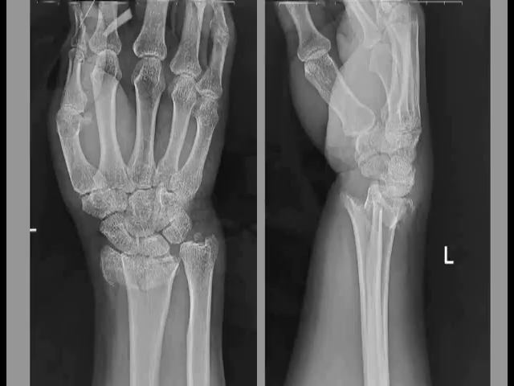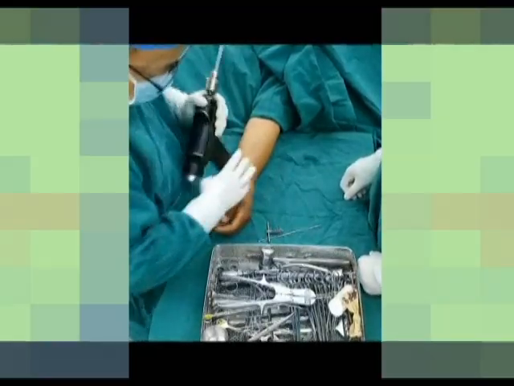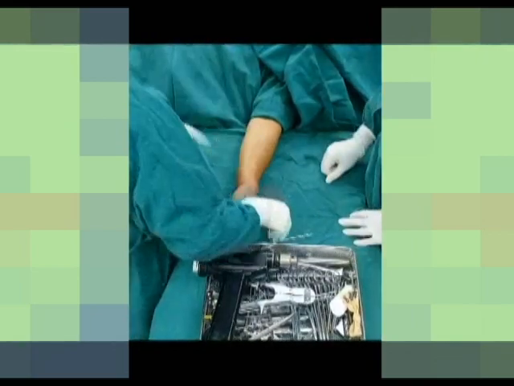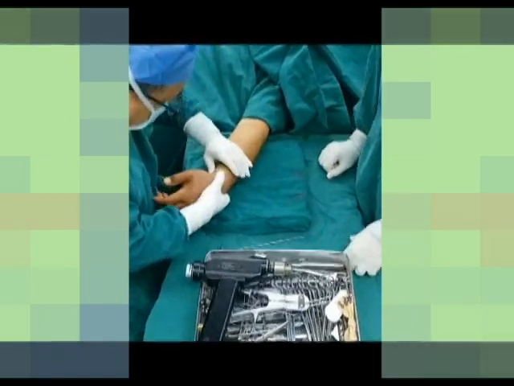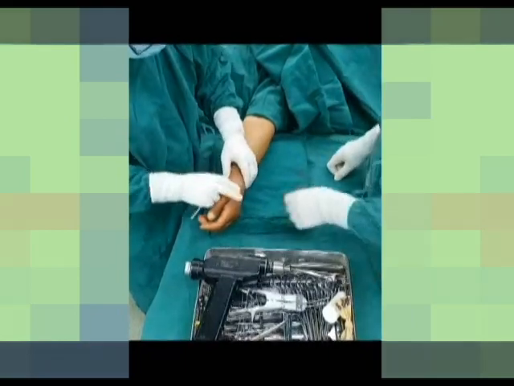This 45-year-old male patient is suffering a comminuted intra-articular distal radius fracture. The patient is placed supine with the injured upper limb abducted. The operation is performed without tourniquet control. We initially try to improve the deformity to facilitate the wire positioning.